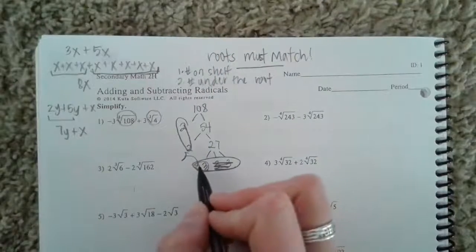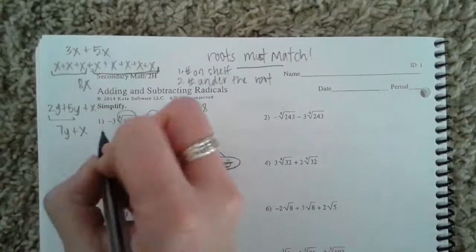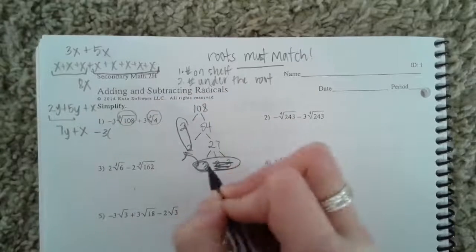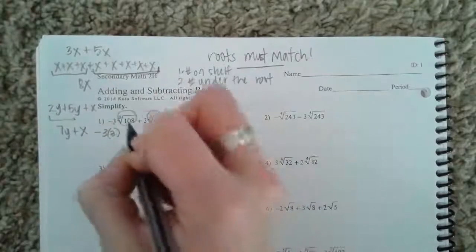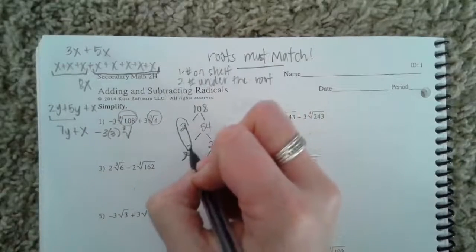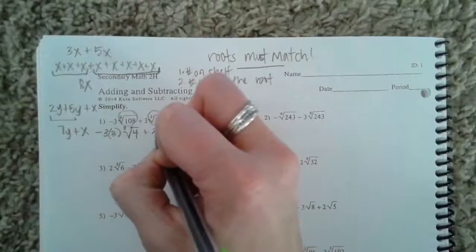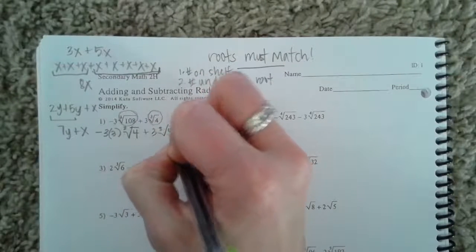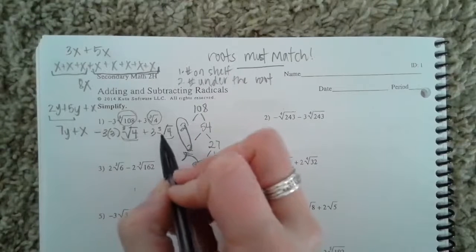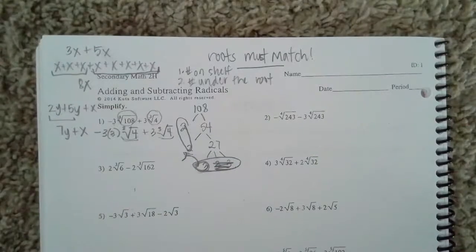Also remember, when you take out the number, if you have a leading coefficient, they need to be multiplied. I already have a negative 3 here, so it stays, and we multiply that by the number that comes out, which is 3. Underneath my cube root, I have my 2 and my 2, which make 4, because 2 times 2 is 4. And then I also have my 3 cube root of 4. So now my roots match 100%. I have the same number on the shelf and the same number under my root sign.